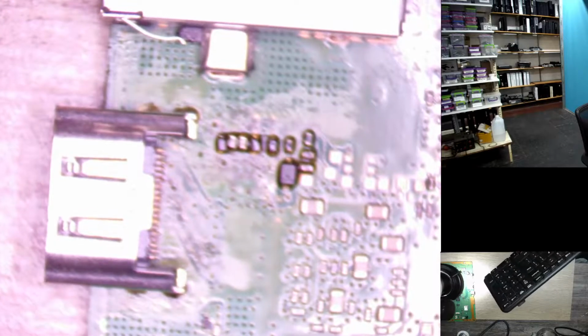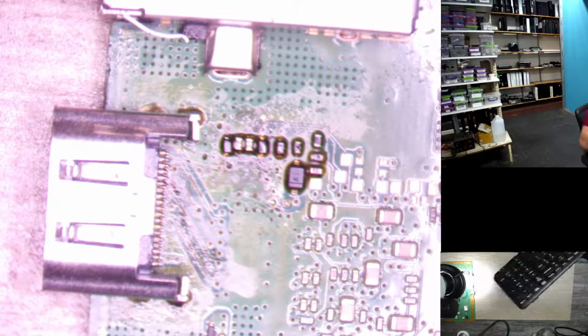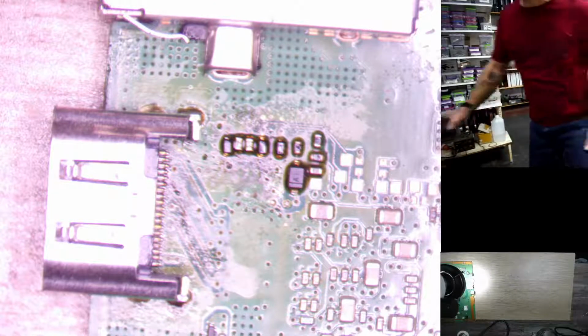Alright, let's try and focus that up. Focus, let's get some focus on that. I'm going to zoom out, zoom down. Alright, let's see. Let's have a look if we can get a proper view here.